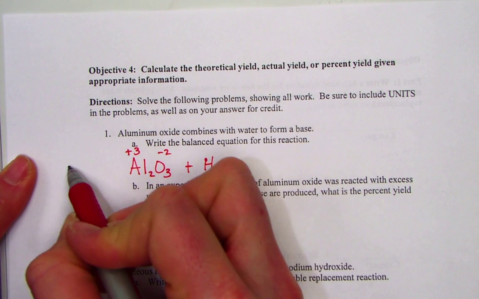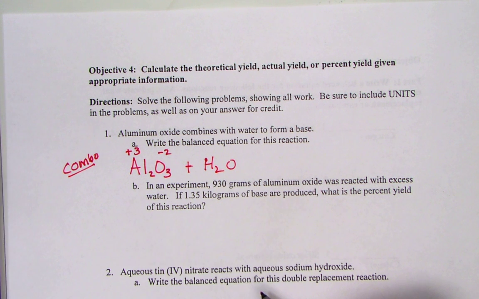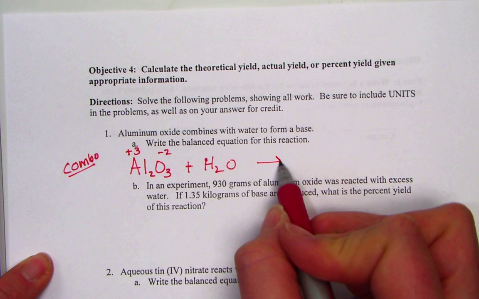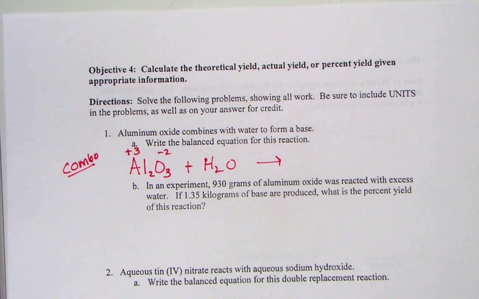Since this is a combination pattern, I don't really need to write water as HOH. I just like writing water as HOH for those replacements. When a metal oxide combines with water, we have a helpful hint. Metal oxide with water looks like helpful hint number 4, to make a base.